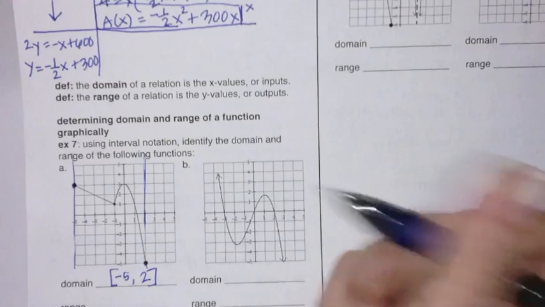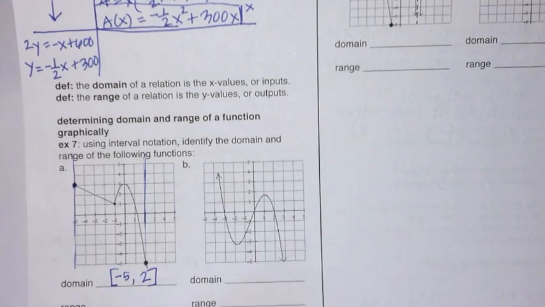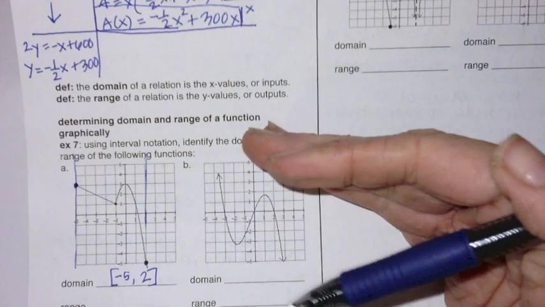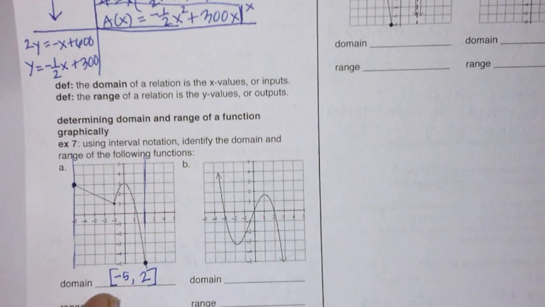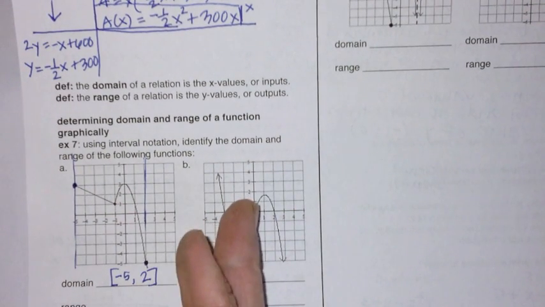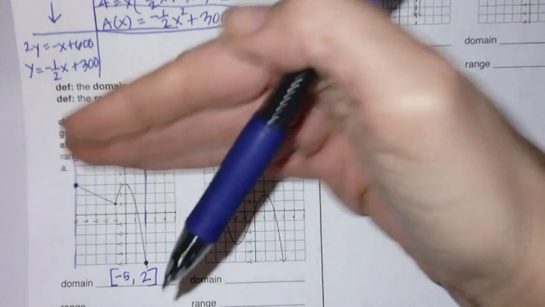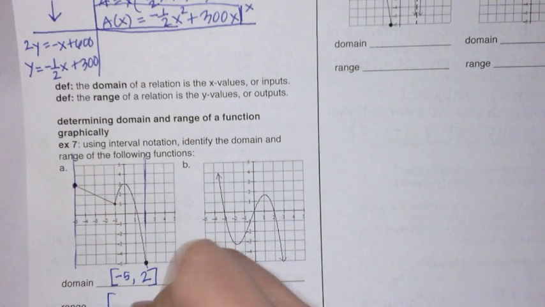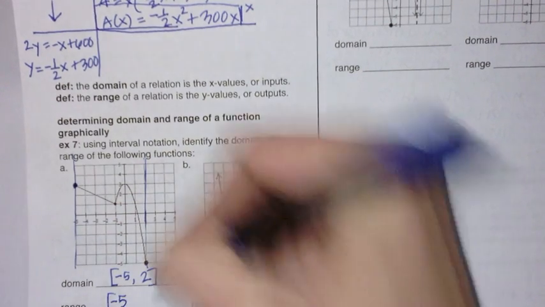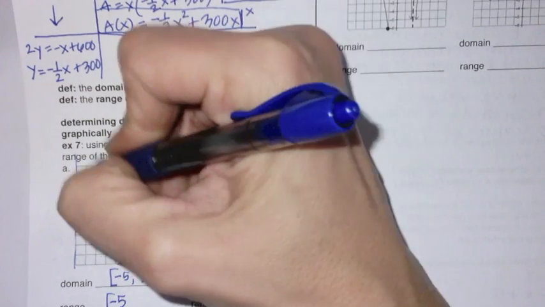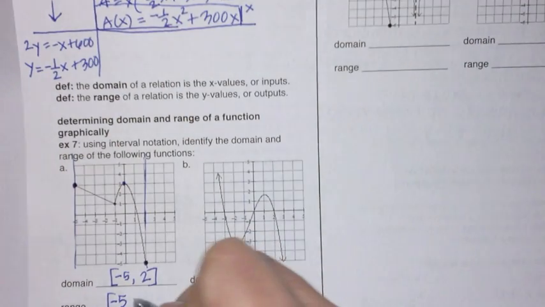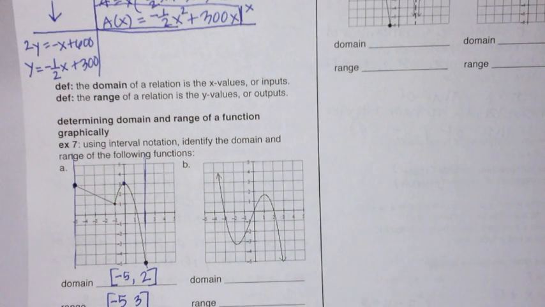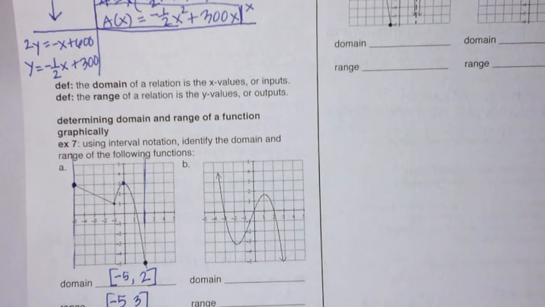And then the range, lowest y value, so now we're going bottom to top. So least to greatest with domain is left to right. Least to greatest with range is bottom to top. So the lowest number down here is also -5, just coincidentally. And what's the highest number? Oh, here, and that's +3. Okay, pretty cool. All right, let's move on to the next one.